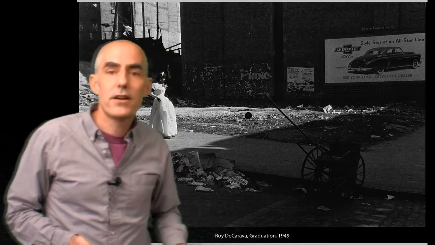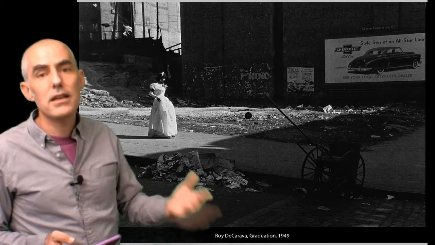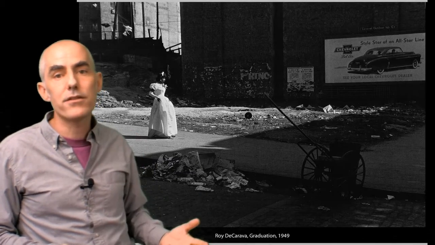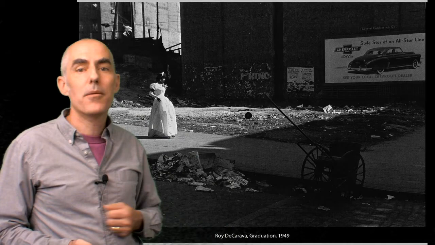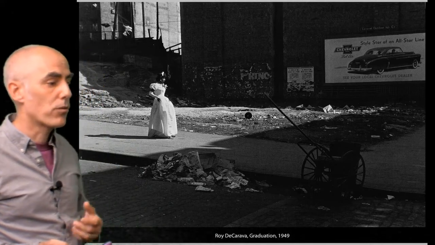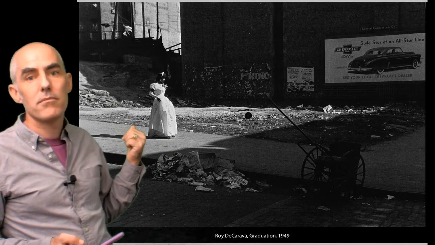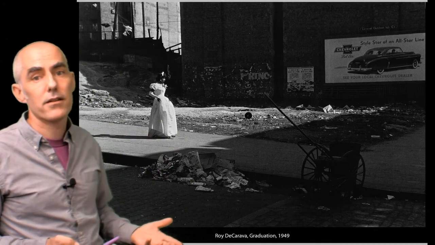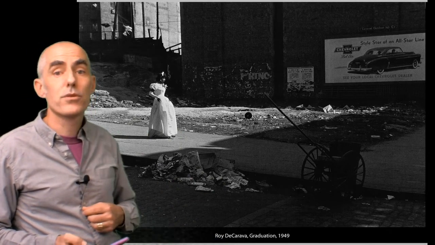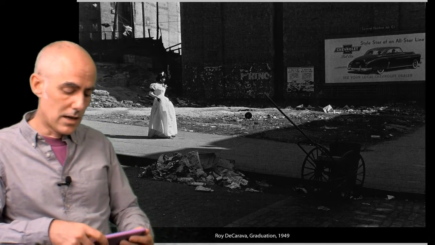So Roy DeCarava is using these principles of graphic composition, and in addition to making something that's a compelling visual image that draws your eye into it, that engages you, that makes you look at it again, he's using it to talk about society. So this is a picture which I think is better, right, than a pepper in a can. They're doing different things. They were setting out to do different things. I'm not saying that Weston is a worse photographer than DeCarava, but this is a picture which is using those tools and doing something more compelling with them.